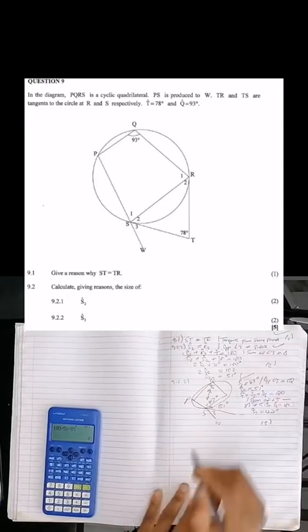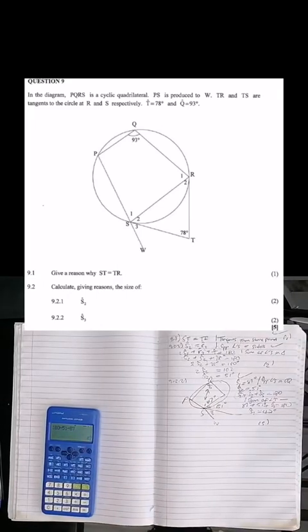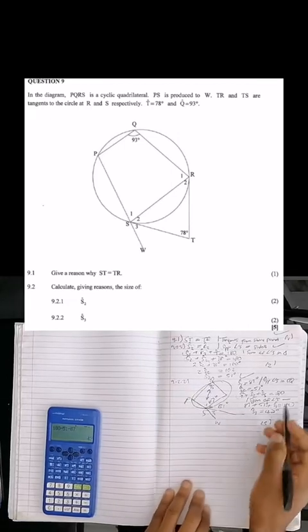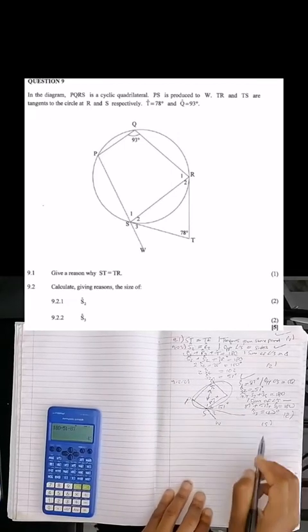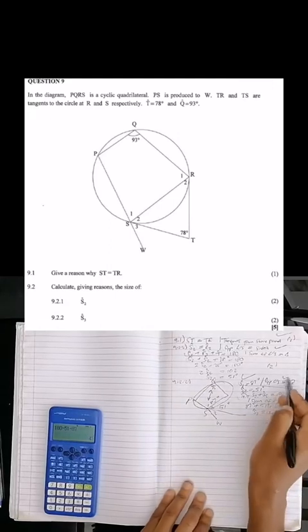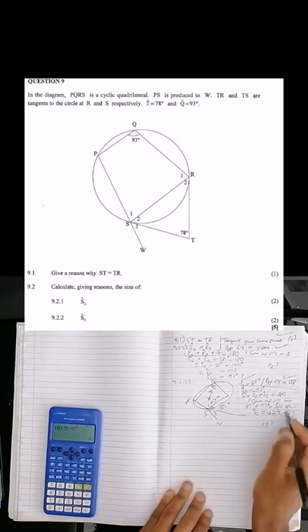And then the last question is also a total of 2 marks. For finding S1 you get 1 mark, and for finding the final answer you also get a mark.